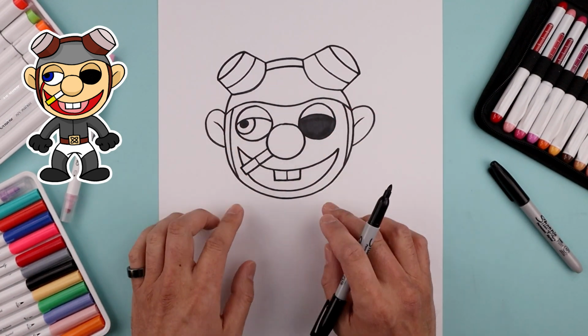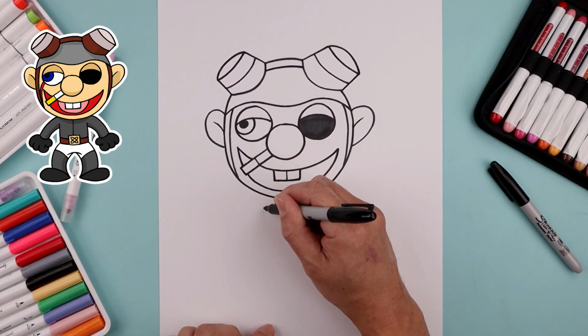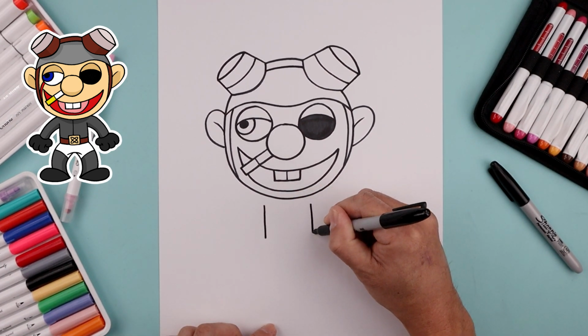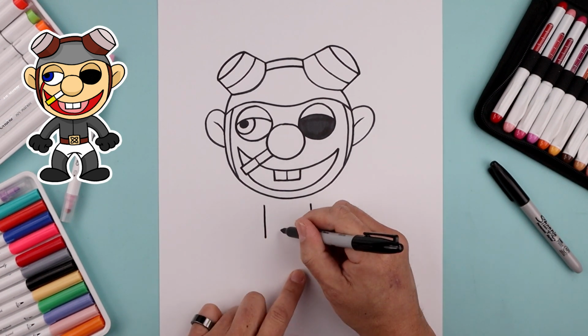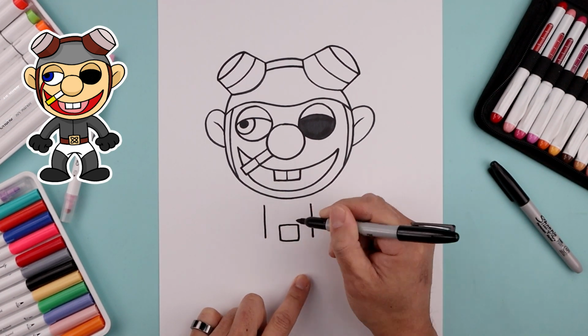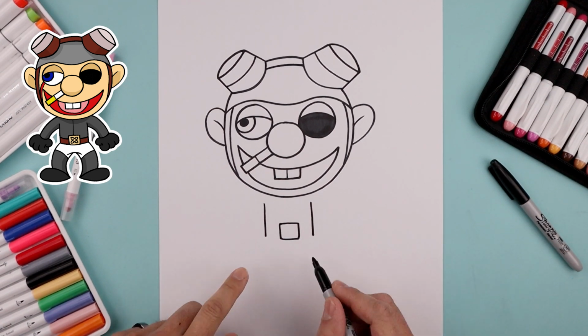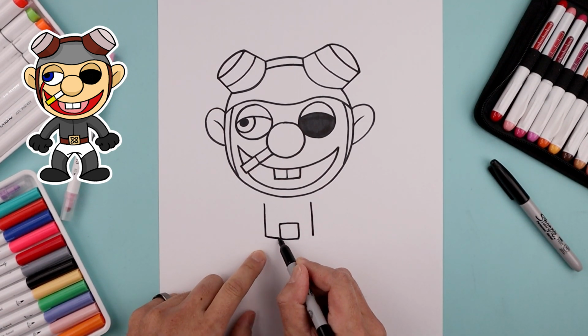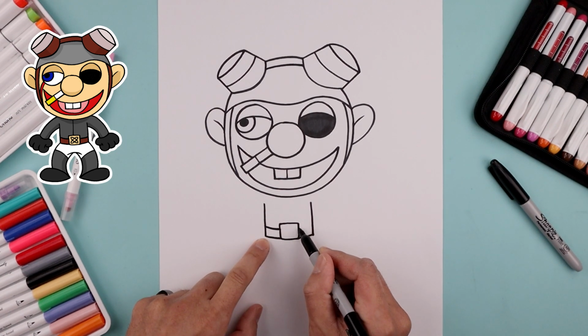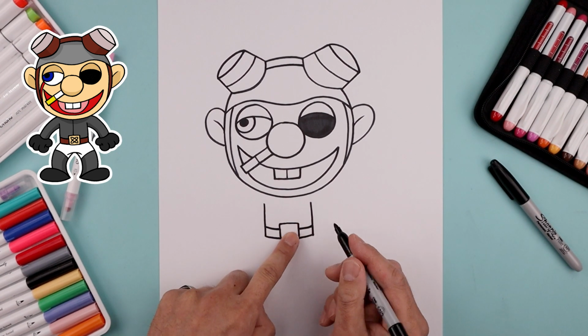Now with the head complete, let's move down and draw on the side of the body. We're going to draw two lines, one coming down from the left, and then one on the right. Let's move to the center and draw a large rectangle for the buckle. From the hips, bend this down and in behind the buckle, step up, go in behind the top. Let's add that little detail inside.